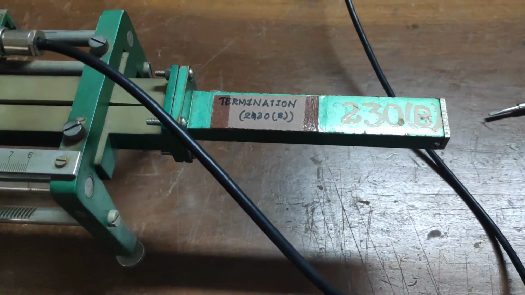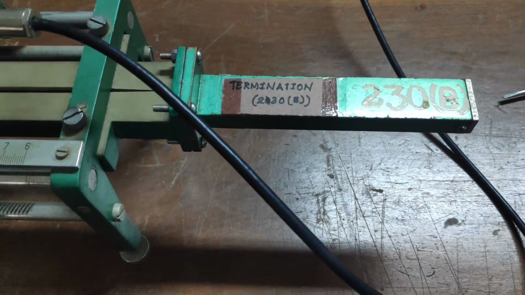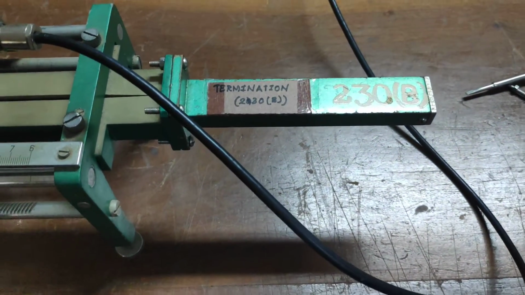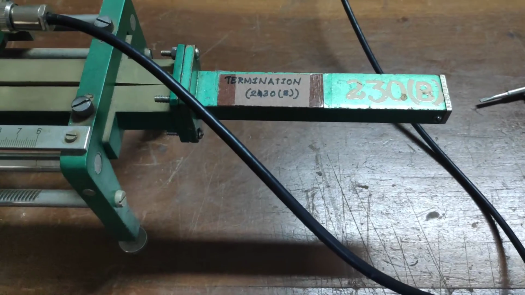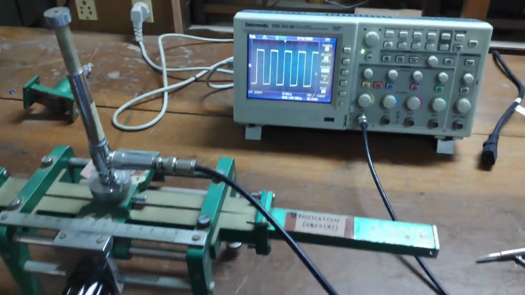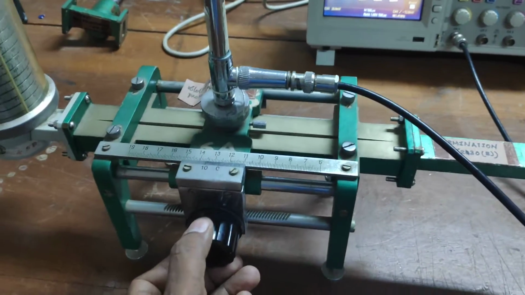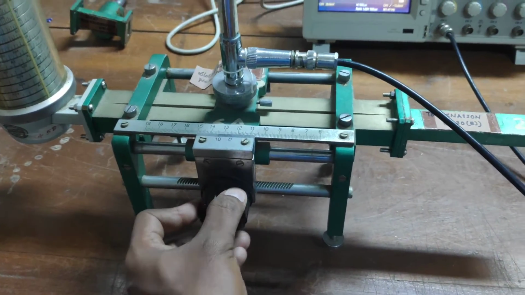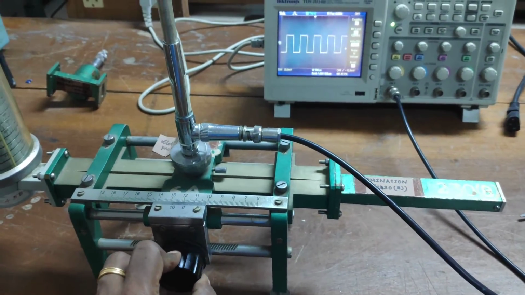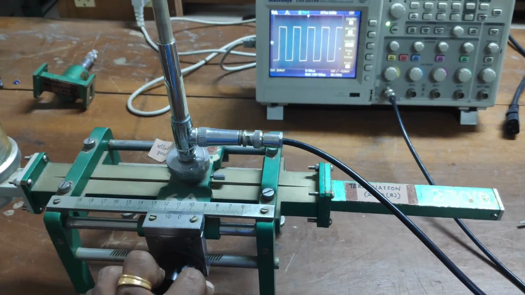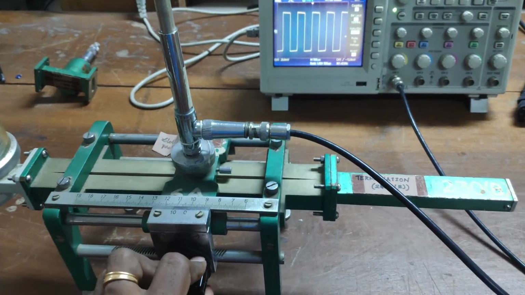Now we connected a termination as the load. Instead of our antenna, we connected another termination having another load impedance, and now we will measure the VSWR of this termination. For that also we'll move through the slotted waveguide. We can observe the variation here also. So we need to find the maxima and minima of this variation.